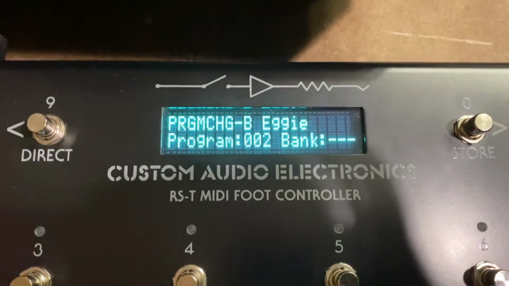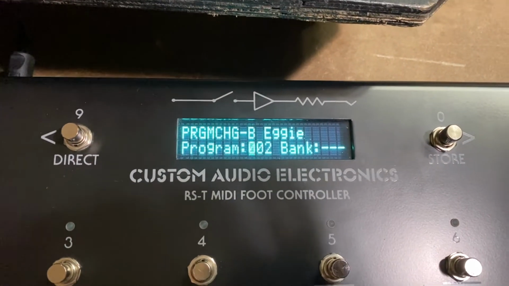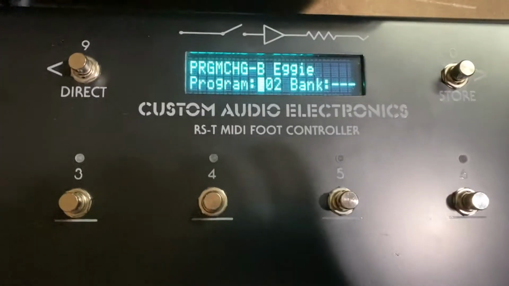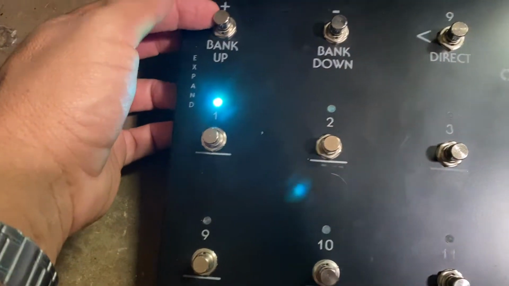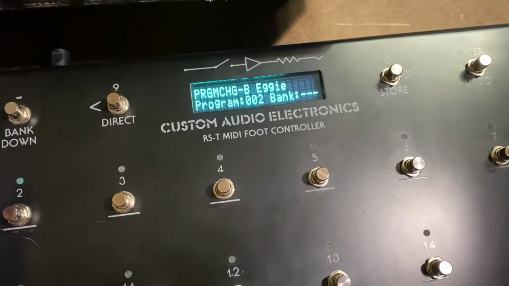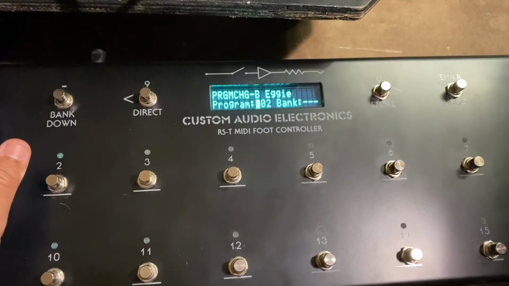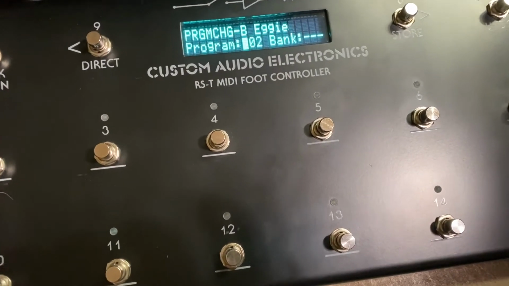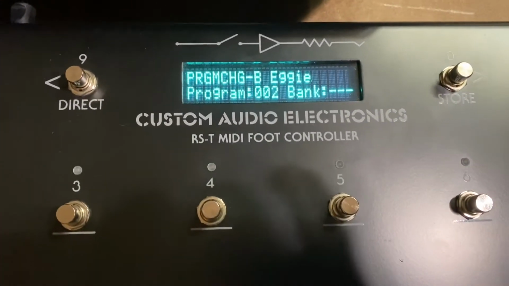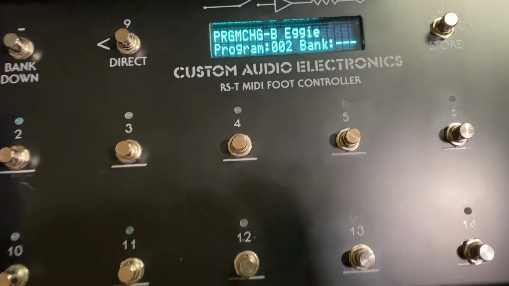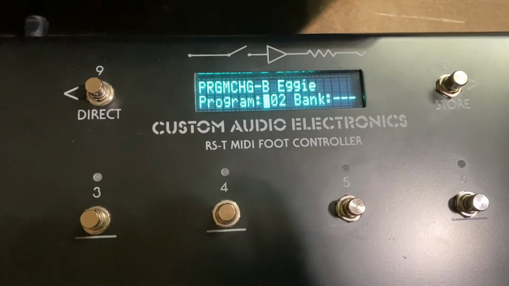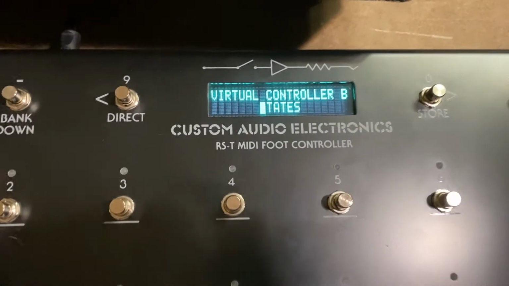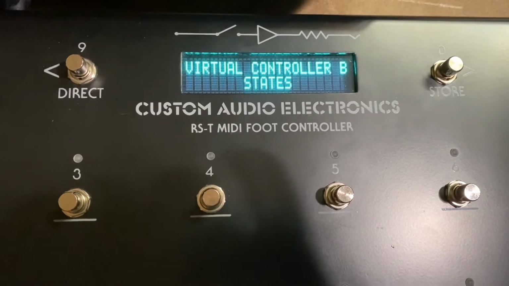I'm going to continue up the menu system. Program B. Okay, so preset A and preset B are 2 totally different preset banks in the foot controller. So essentially, I can have 200 banks of preset A and 200 banks of preset B. It's like having a second pedal board, basically. But I haven't really gotten into programming on that preset B mode yet. So that's just there to know. And the controller states that go with that preset B mode.